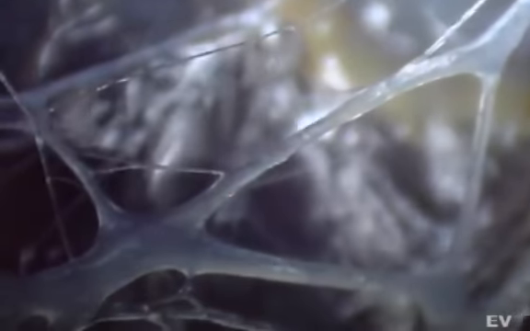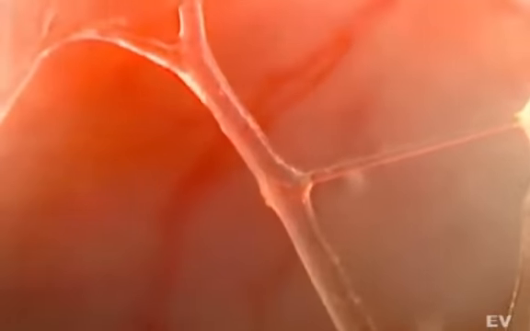This is life at its very core. The spreading, releasing, rejoining. Unbelievable. But this is the core.